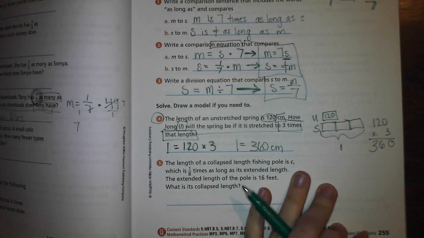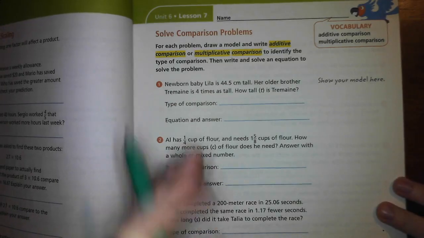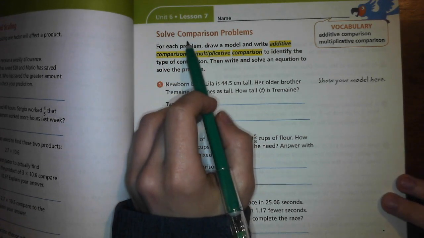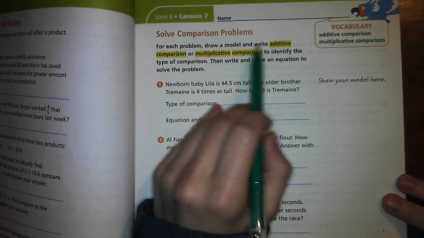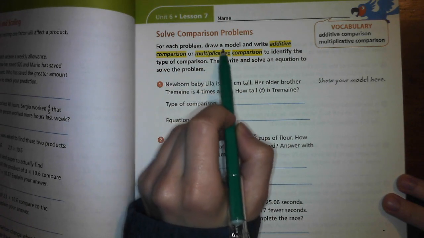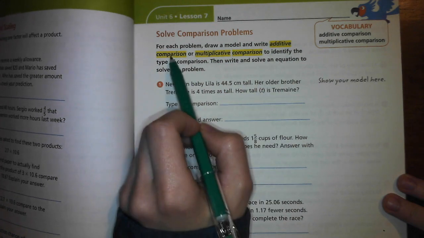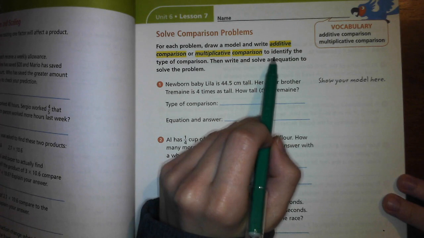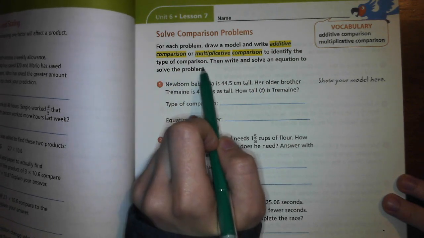And finally, in lesson 7, it has us determine whether a problem is additive or multiplicative. So it says for each problem, draw a model and write additive comparison or multiplicative comparison to identify the type of comparison.